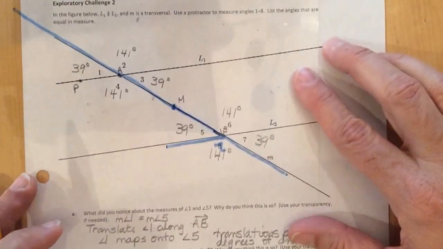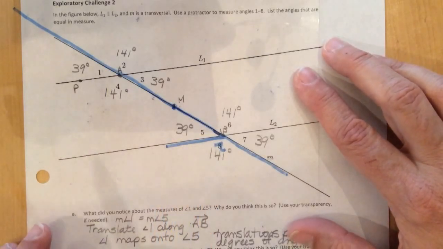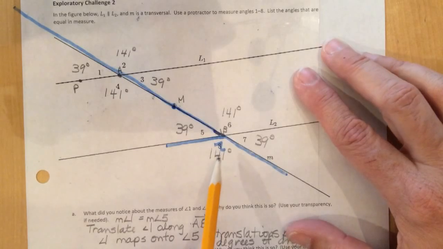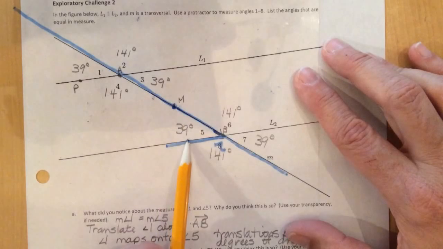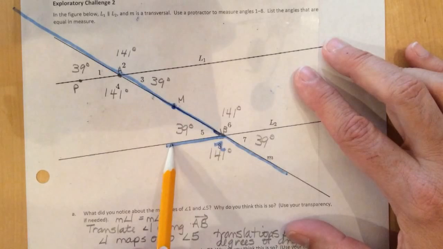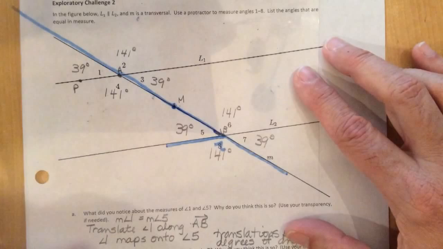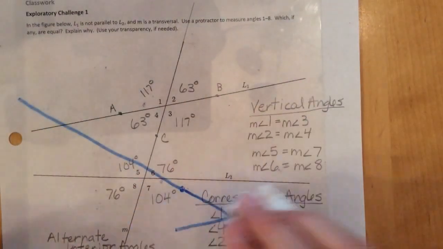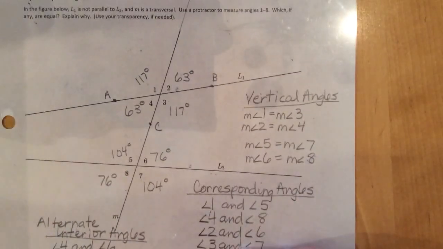And notice that angle 2, which was up here, mapped onto angle 8. And the only reason that is true is because these are parallel lines. So this segment here that was up here, its image is parallel. So it only works here. If we try to use these same arguments on this diagram, once again, we did this with the translation, but let's do it with the rotations as well. The reason it doesn't work is because these lines are not parallel.